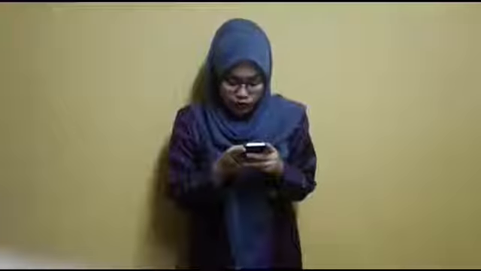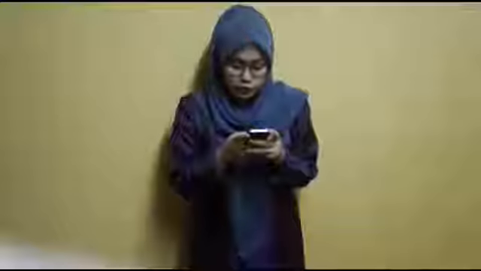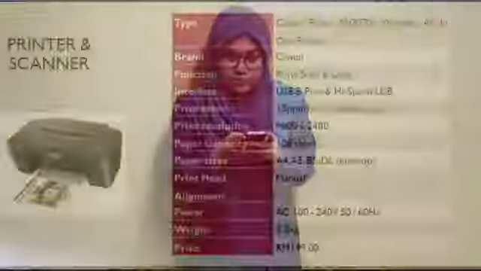The maximum memory size of the CPU is 32 GB, and the memory types are DDR3 1066 and 1333. The processor graphic is Intel HD Graphics 2000, and the price of the CPU processor is RM265.